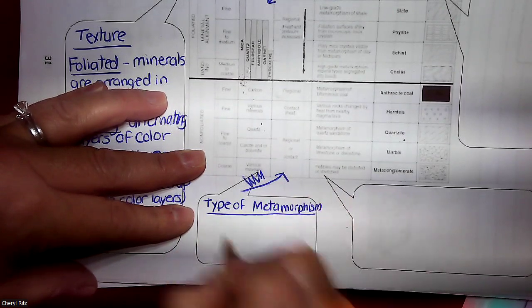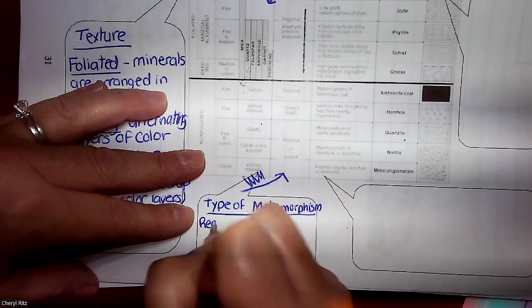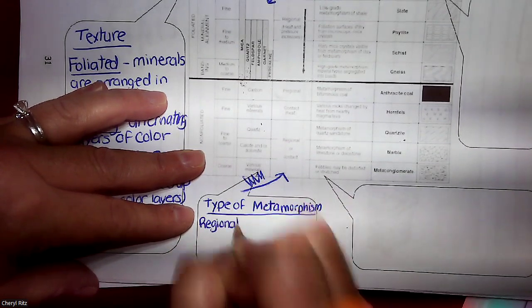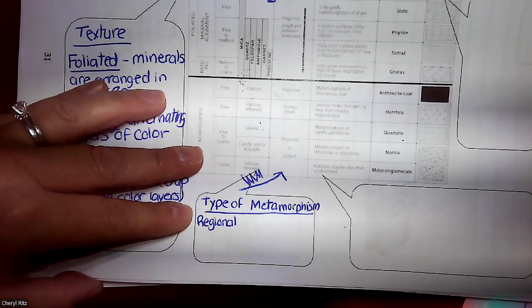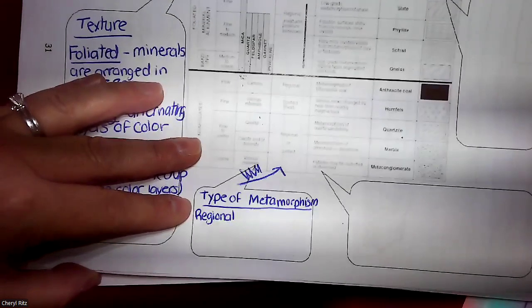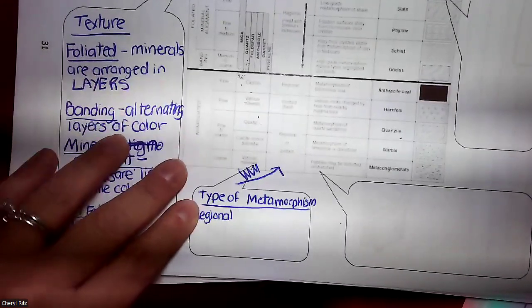There are two types. The first is regional. What does regional mean to you? In a specific spot. But is it a small spot or a big spot? A big spot. The whole region.